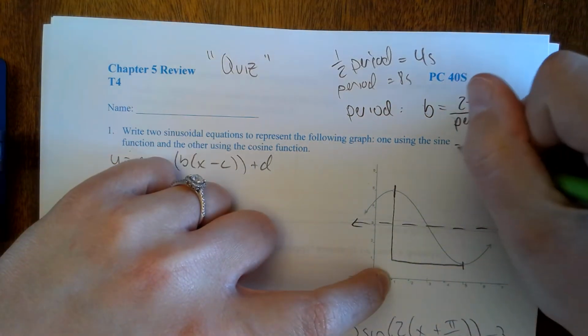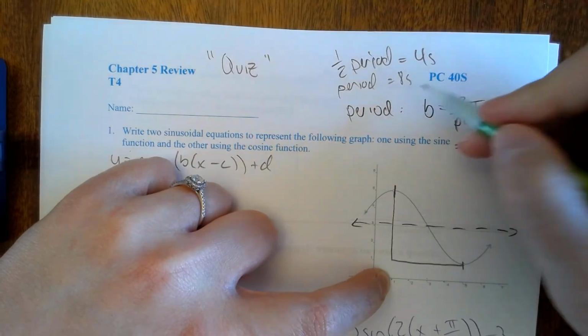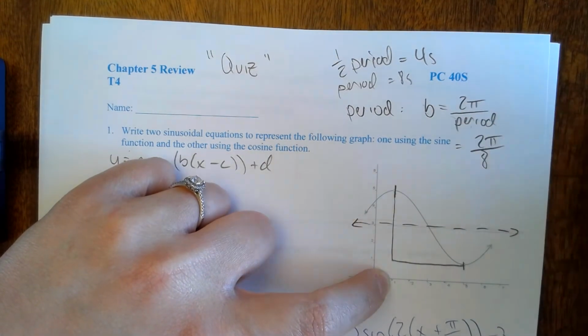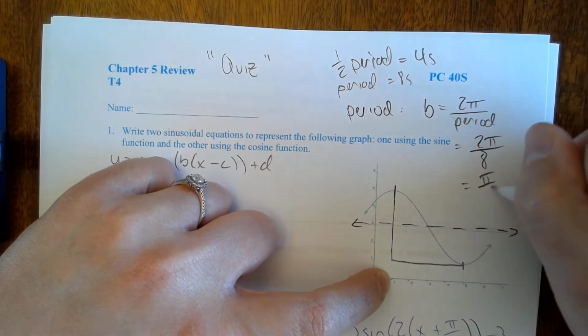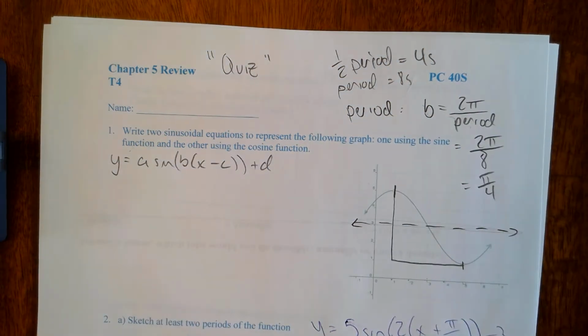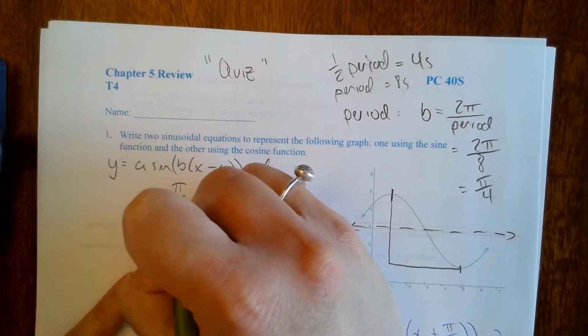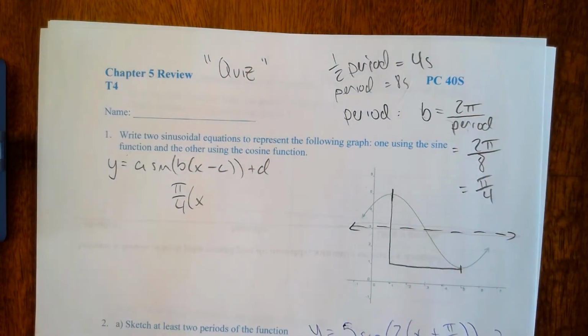Alright, so 2 pi divided by the period, which is 8, and then let's just reduce that real quick. Pi by 4. That's my B value. That's lovely. I think I'm going to put that in there right now. Pi by 4 times X. X is just X, or you could use a theta if you'd prefer.